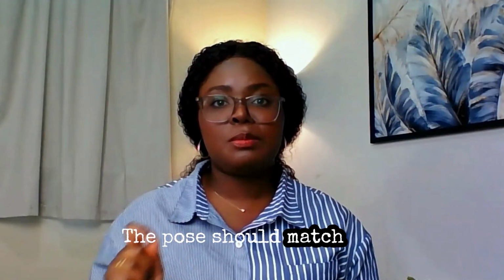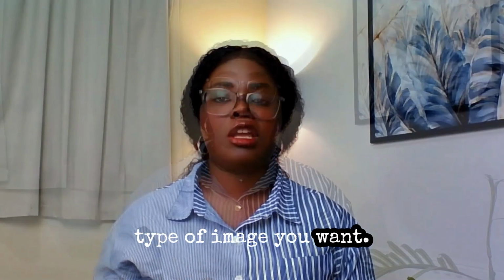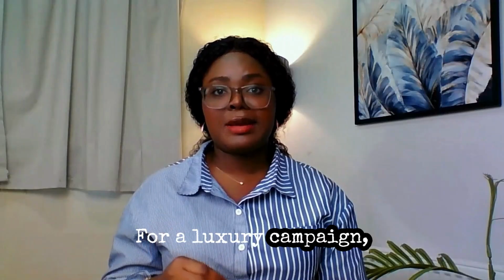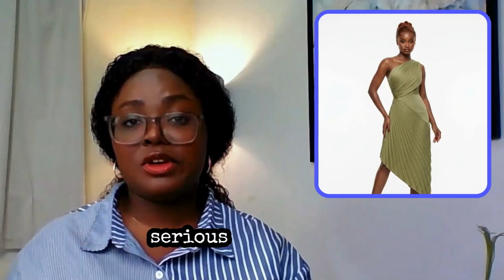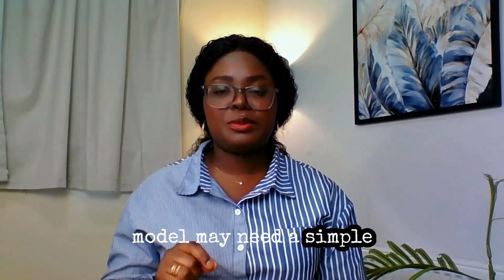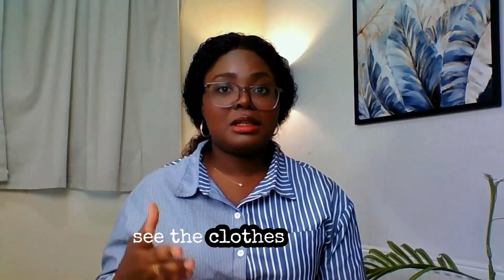The pose should match the type of image you want. For social media, the model can look relaxed and natural. For a luxury campaign, the model may have a serious expression. For a website photo, the model may need a simple pose so customers can see the clothes clearly.